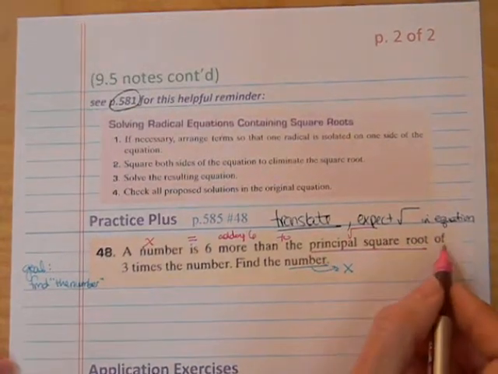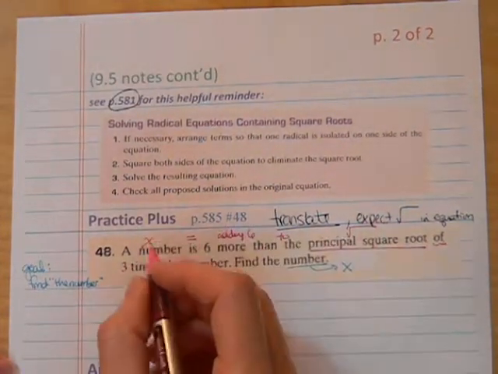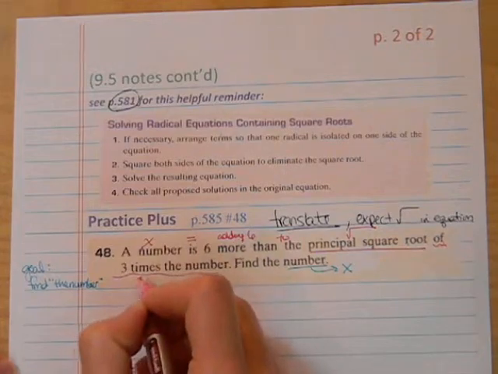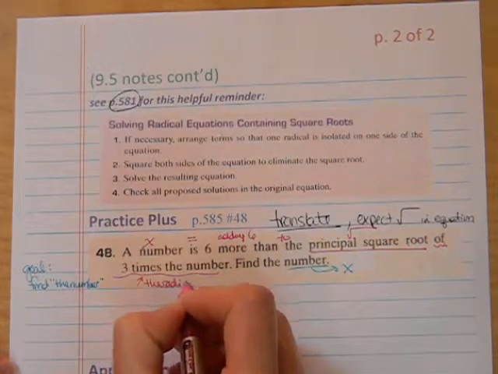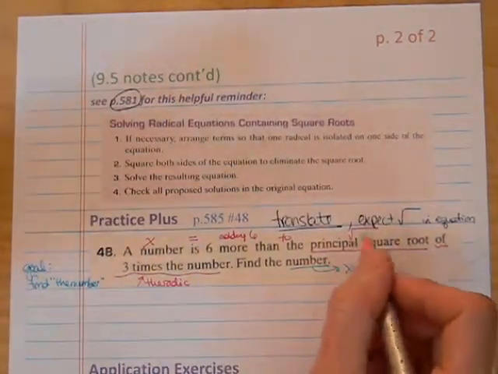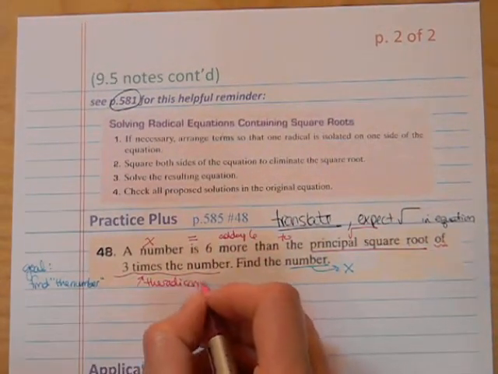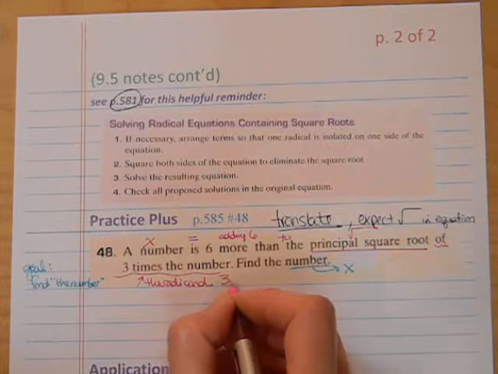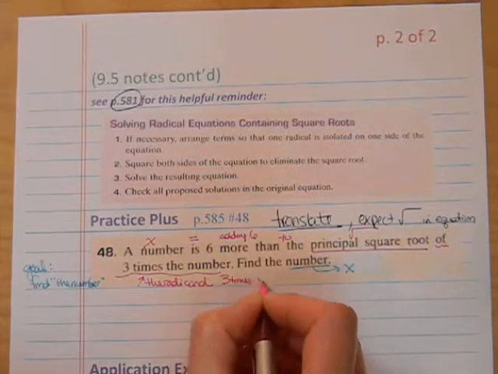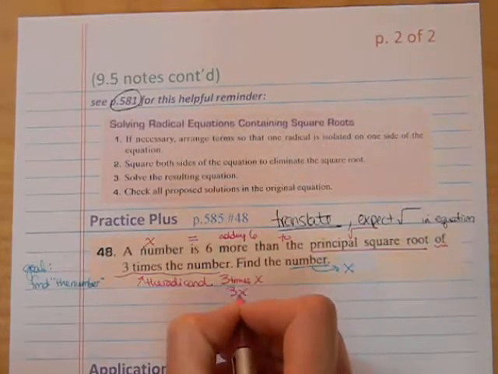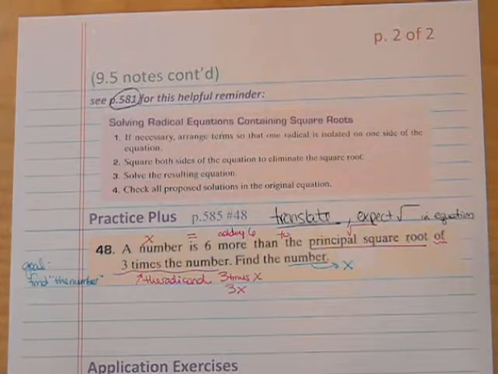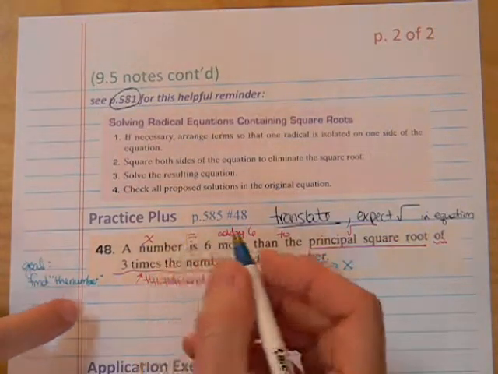Principal square root of, this is about to tell you what's under the radical. Okay? This is the radicand. Principal square root of something. So the square root has to be over something. What is that something? 3 times the number. So this is the radicand. 3 times the number, or 3 times x, or you might just write it as 3x. Find the number.